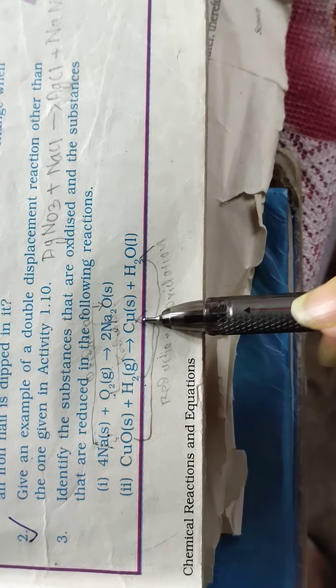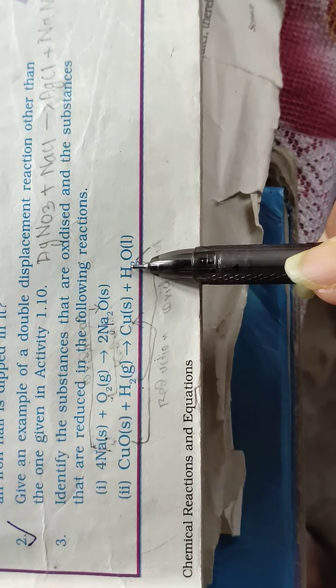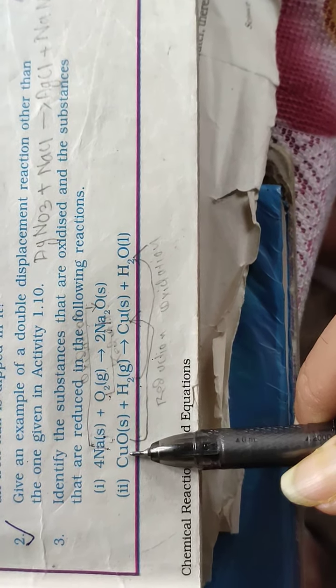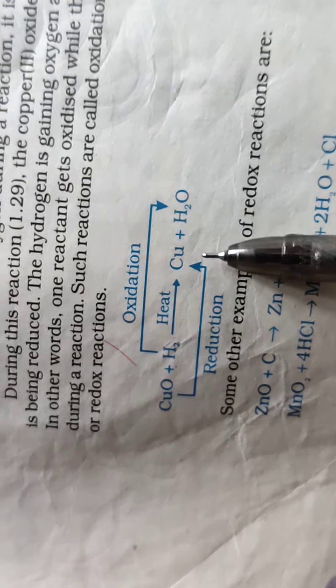Okay, next, question number 2. Copper oxide plus hydrogen forms copper plus water. So copper oxide is reduced by losing oxygen, and hydrogen is oxidized by getting oxygen. We have already studied this reaction, so I don't want to explain it again. You see, this reaction is available in your textbook. Copper oxide plus hydrogen: hydrogen is oxidized by getting oxygen, and copper oxide is reduced by losing oxygen to form copper. Okay, so write this reaction from your textbook.